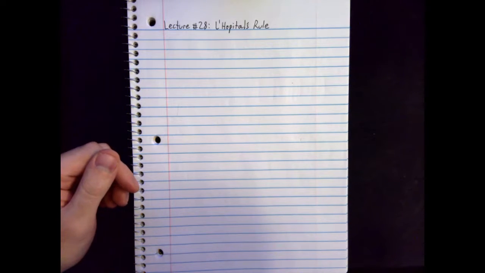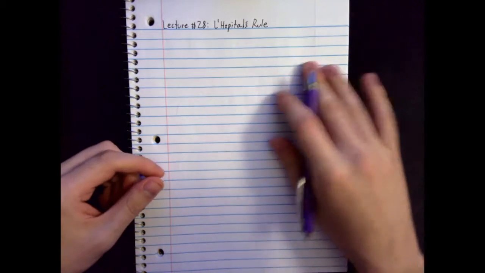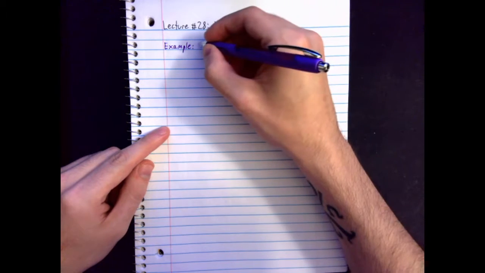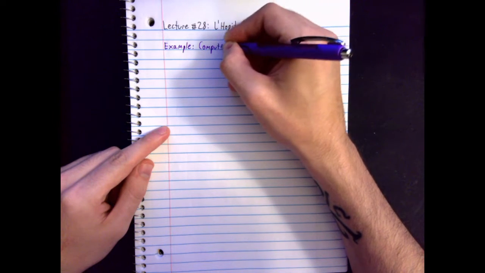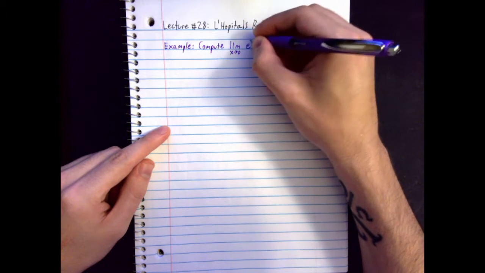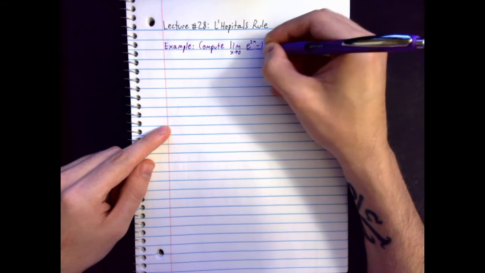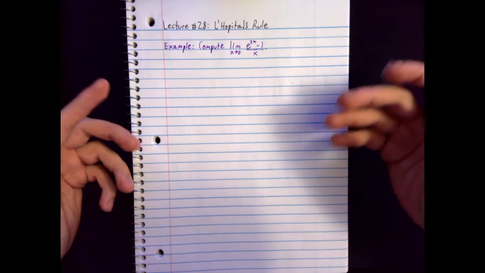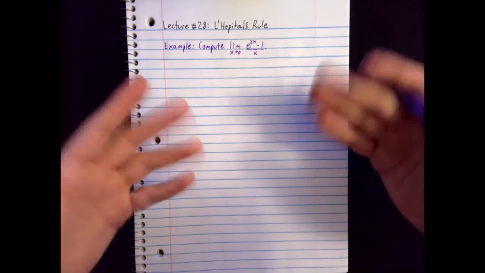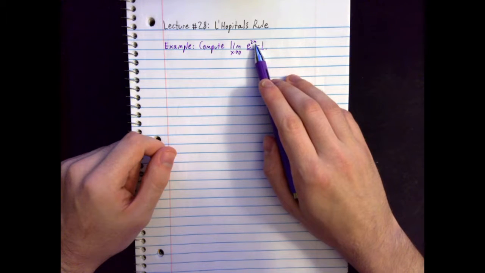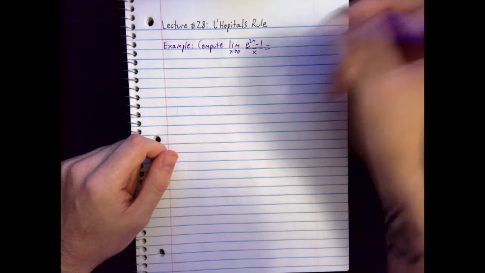So perhaps to motivate L'Hopital's rule, let's go back to computing limits for a moment and look at a particular limit. So let's compute the limit as x approaches 0 of e to the 2x minus 1 over x. Well, the first thing we always try with limits is to directly substitute the point you're approaching. So let's try plugging in x equals 0. What do we get here?